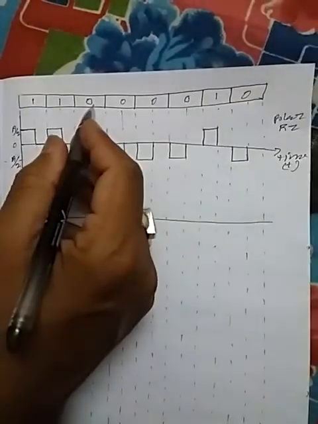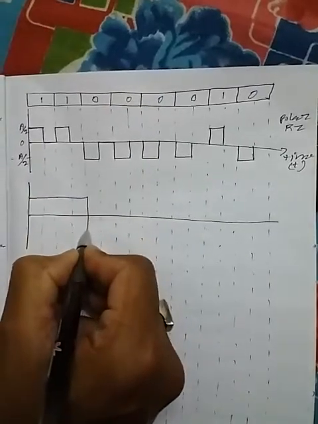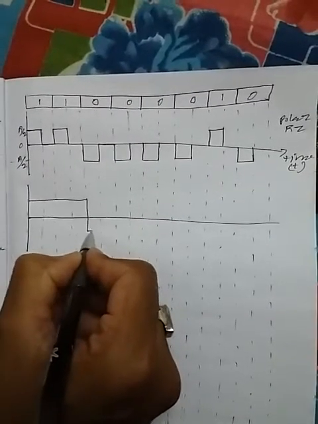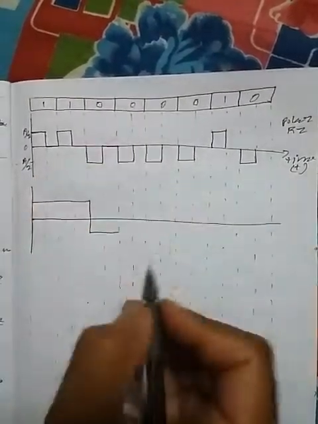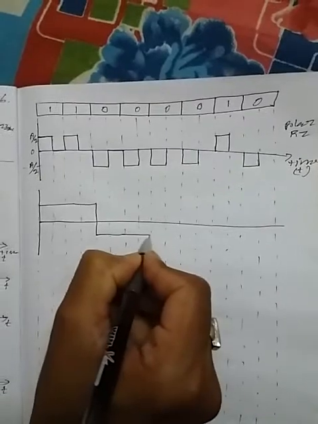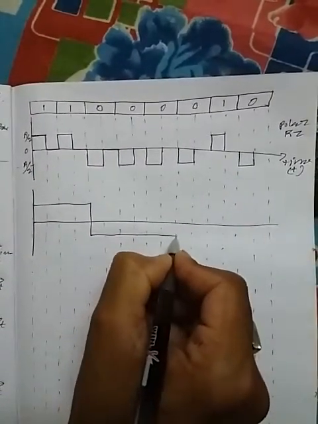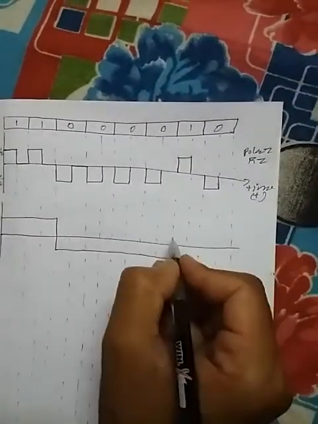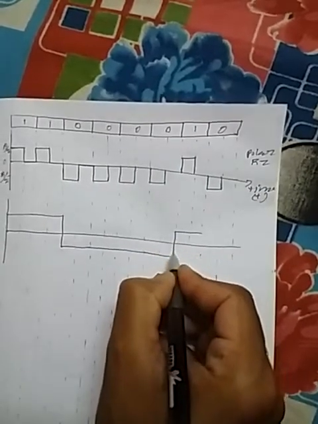Now this is 0, so it will go down to the negative peak. For the next bit, this is also 0, so it continues up to here. Now this is also 0, again 0, and then there is a 1, so here will be the positive amplitude.